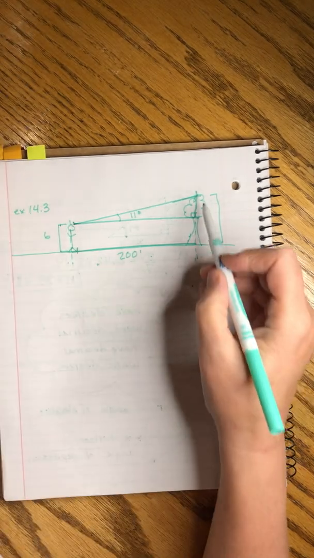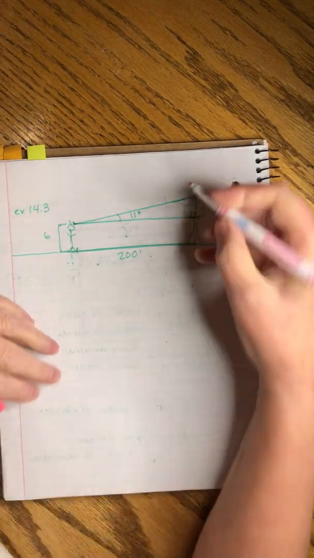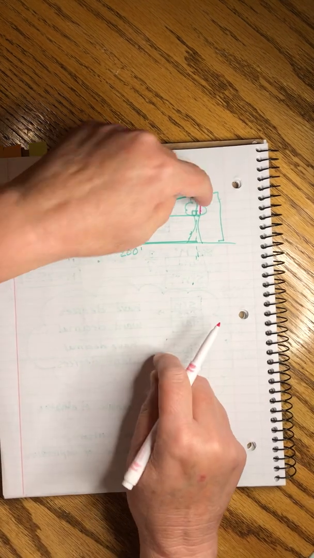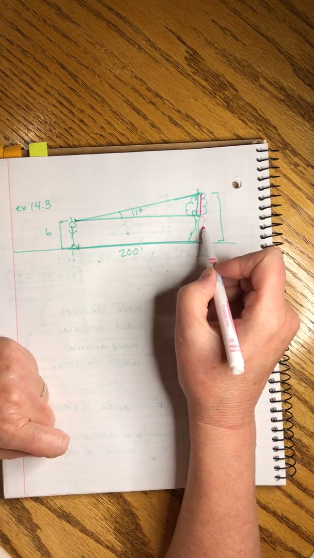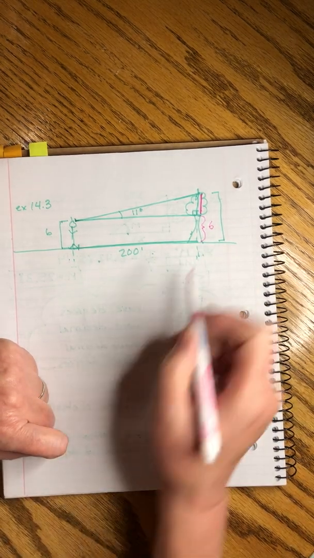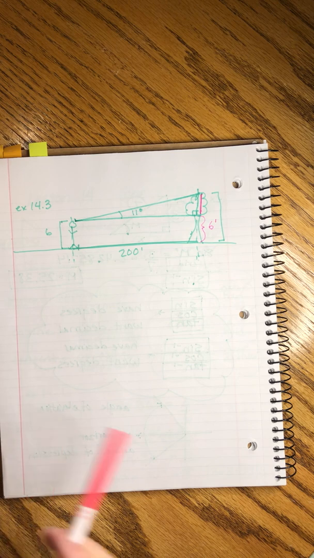So what we want to do is figure out how tall the opposite side is, and then add it to this amount, which we're assuming is 6 feet. All right? Now, I take issue with this problem a little bit because I don't think it's very precise.